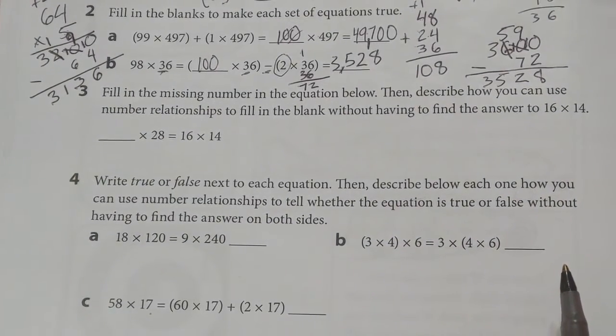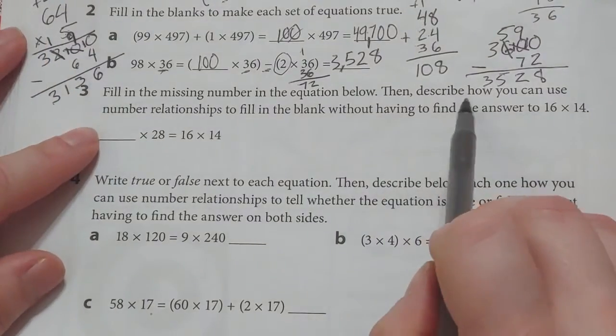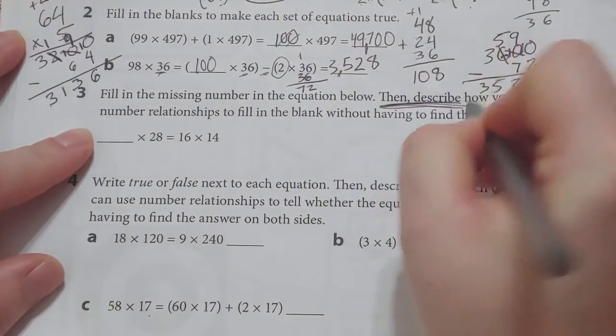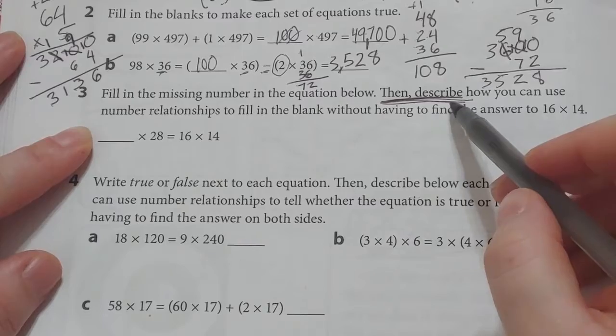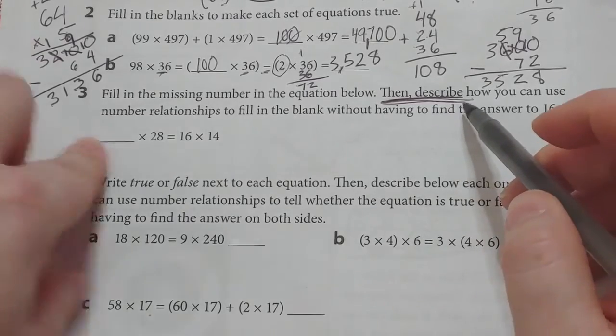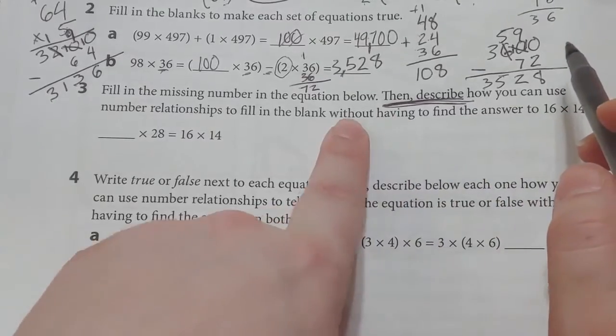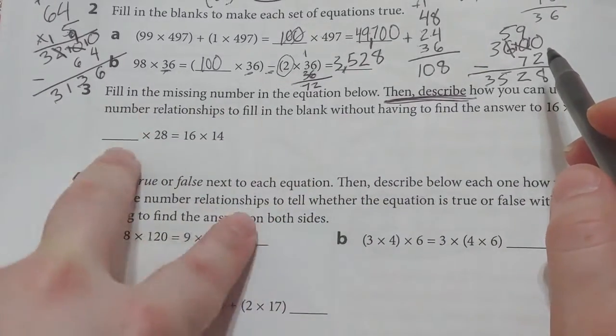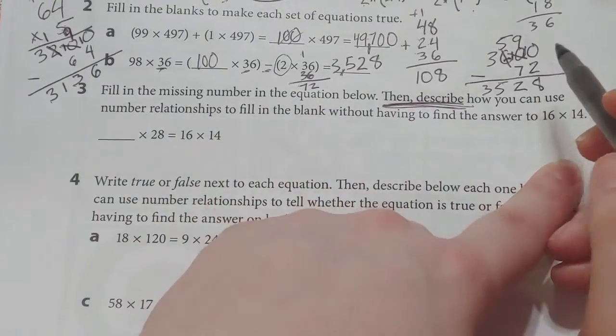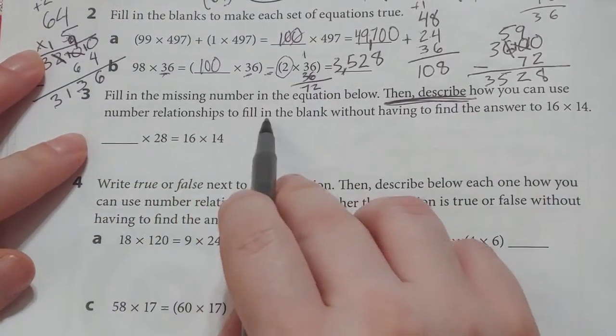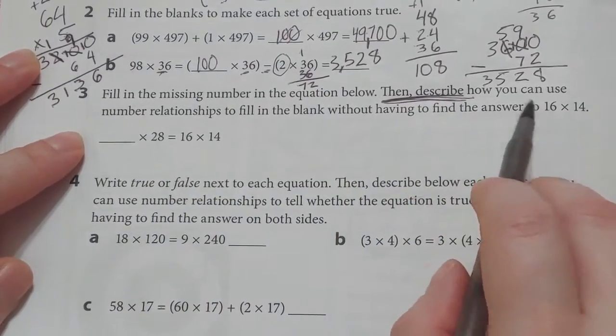Okay, fill in the missing number in the equation below. Then describe, guys, 2 points here. On those skill checks, a lot of you filled in some random number here and didn't give me a reason why. This is 2 points. An answer and a why. Describe how you use number relationships to fill in the blank without having to find the answer.